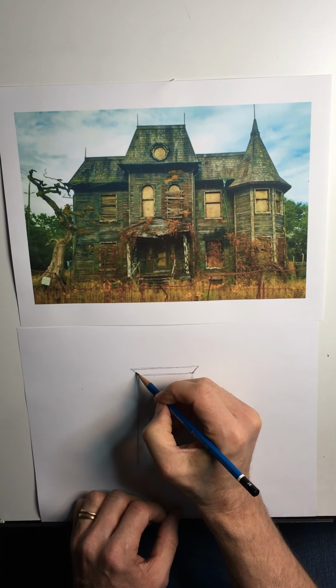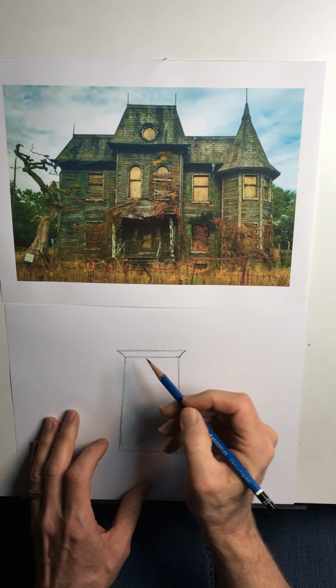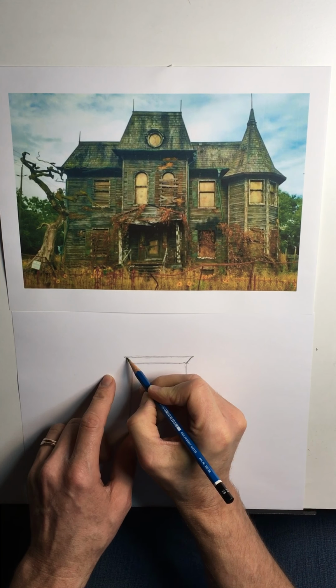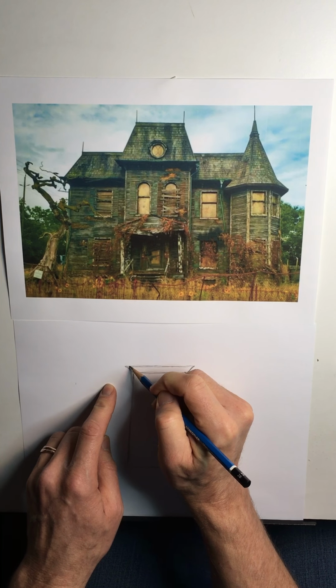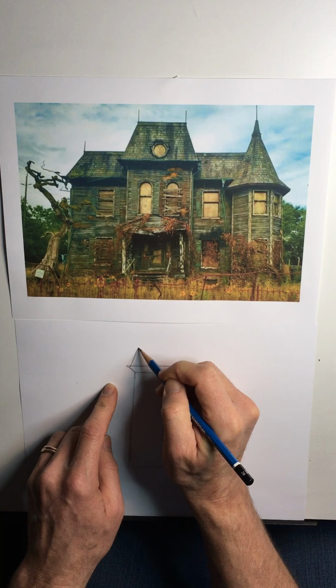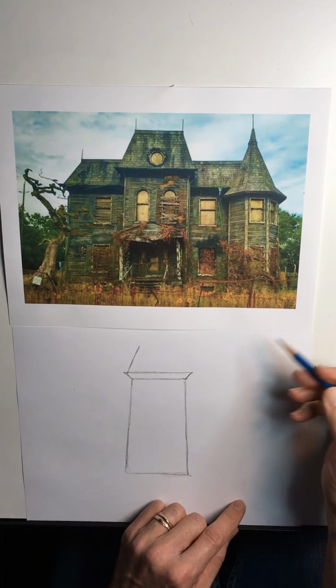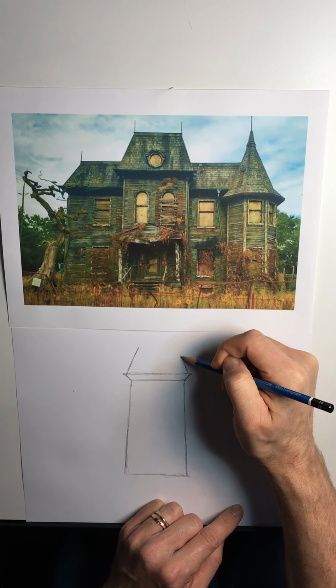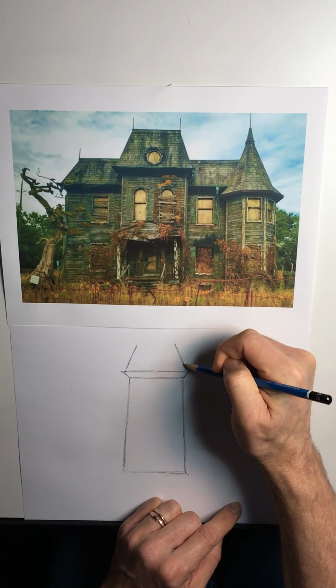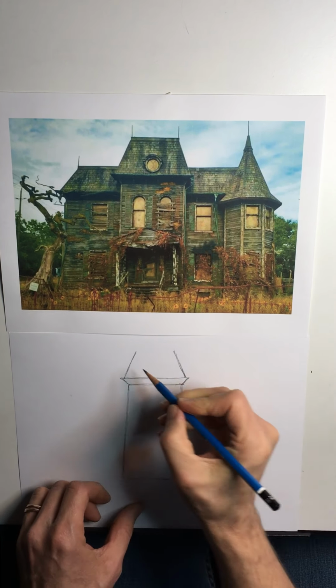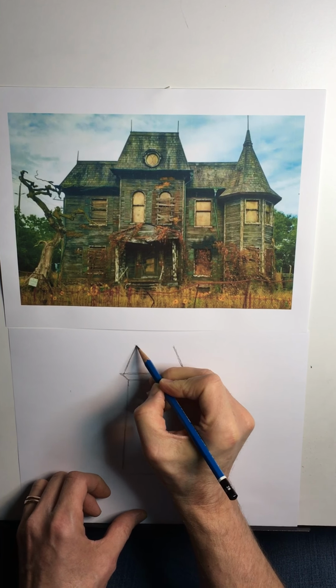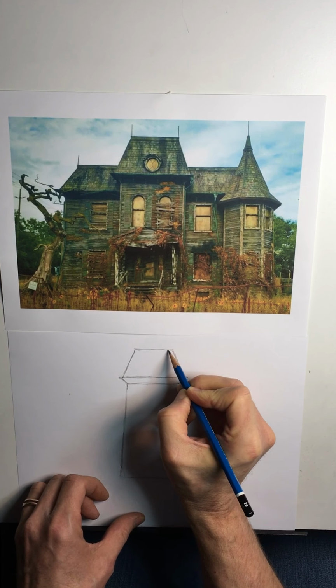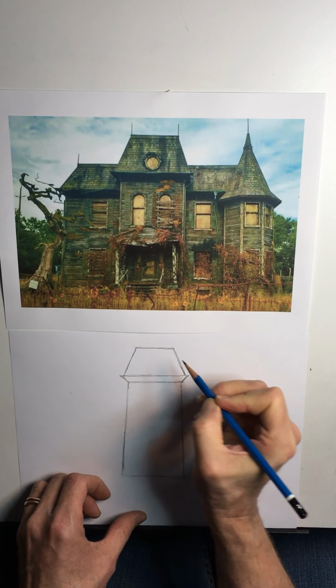Then with each of these points, we'll come in just a little bit, and we're going to draw a diagonal line coming up like this. Come in just a little bit on this side, and draw a diagonal line like that. And then, of course, we'll bring the line straight across, like that.